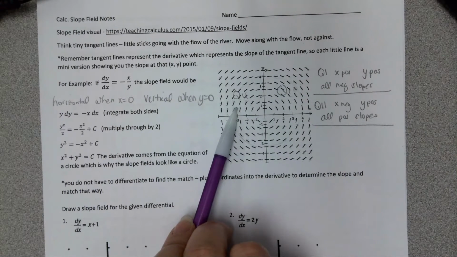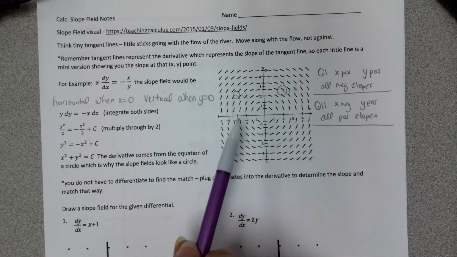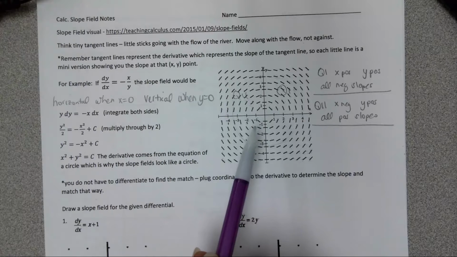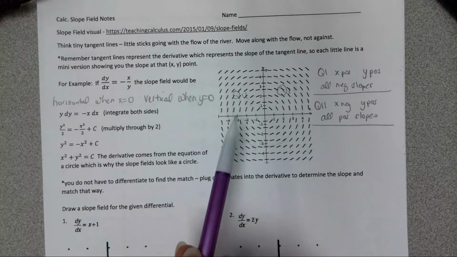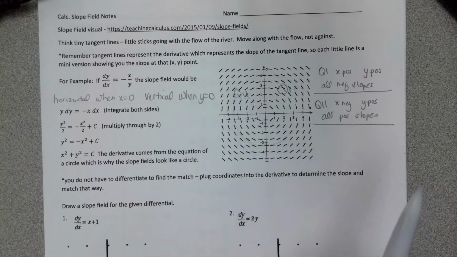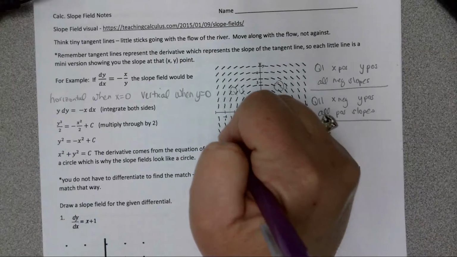In quadrant 2, all of your slopes are positive. They have different slope sizes, so one might be 1, another one might be 10, another one might be 1/3, but they're all positive slopes. Let's look at quadrant 3.